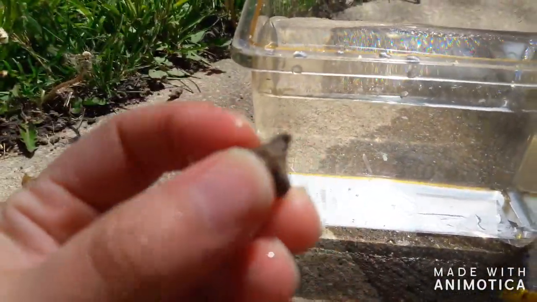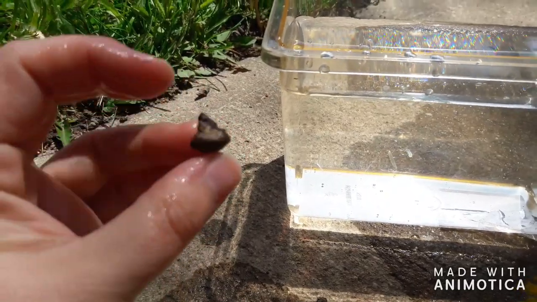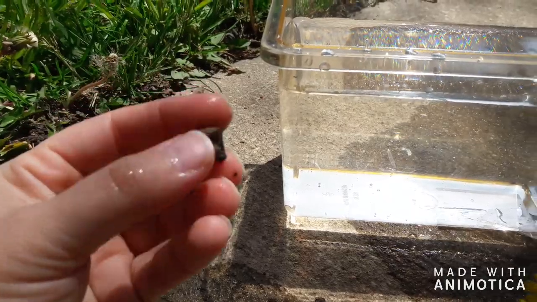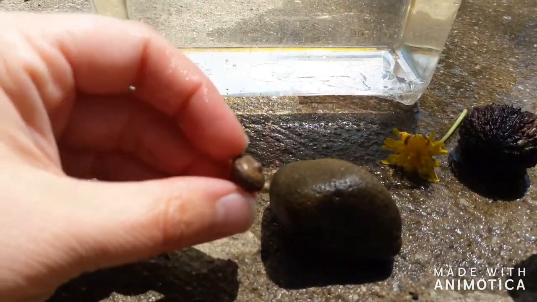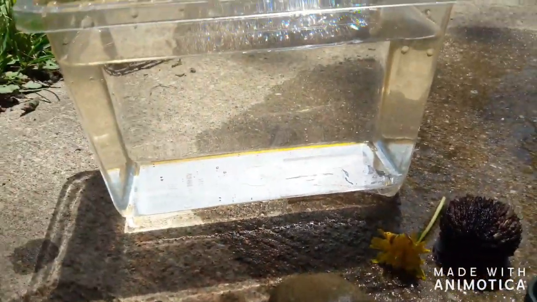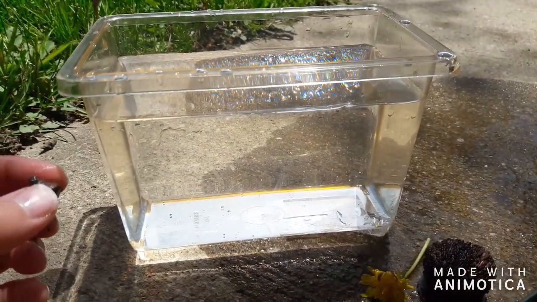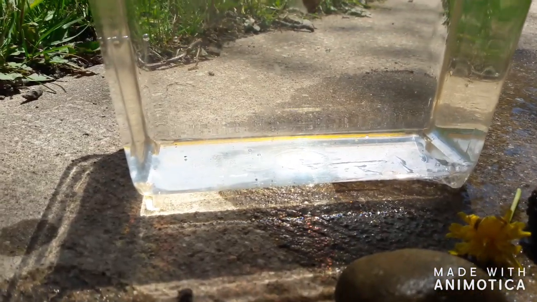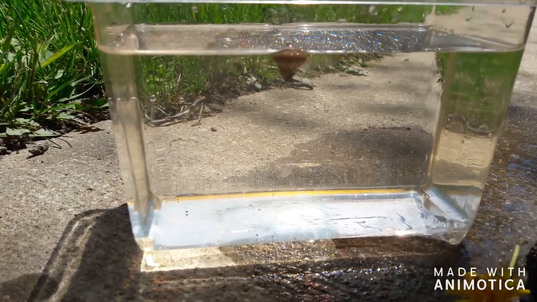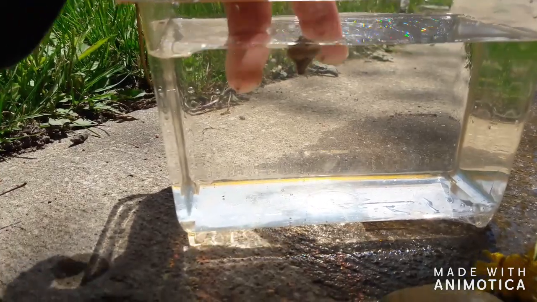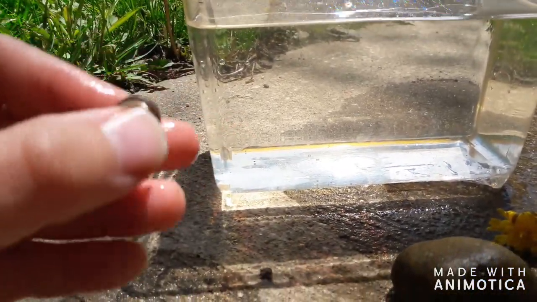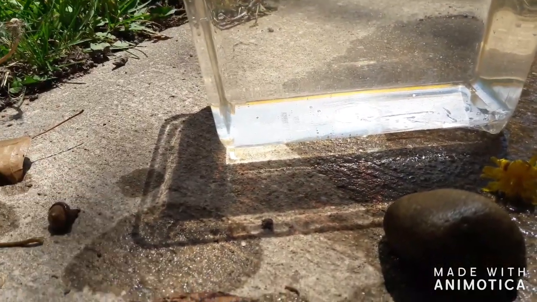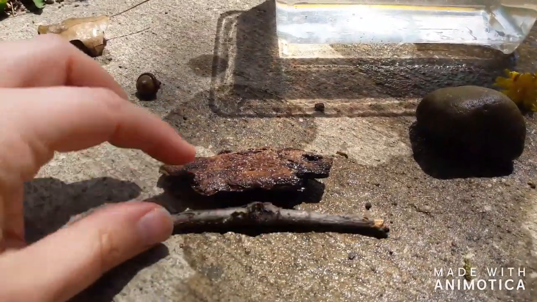What about the acorn? This little tiny acorn. It's not very heavy, but it's kind of shaped like a rock. I think sink. It's definitely gonna sink, right? Let's find out. Nope, it's floating too. Well, if the acorn floats and it came from a tree, what about the stick and the bark?